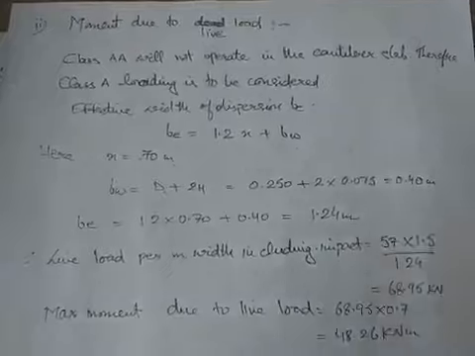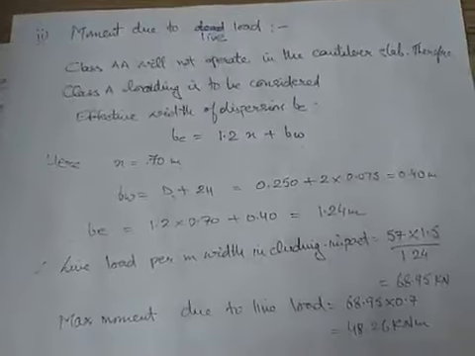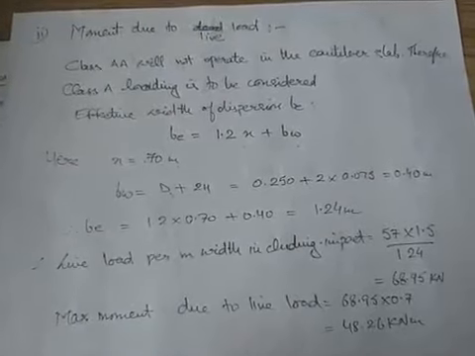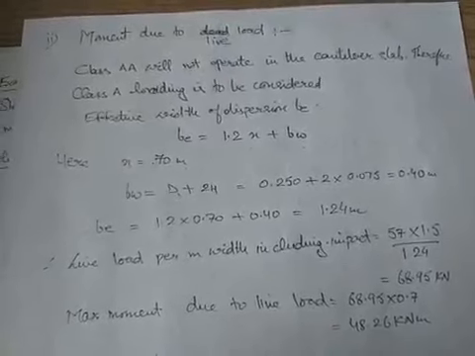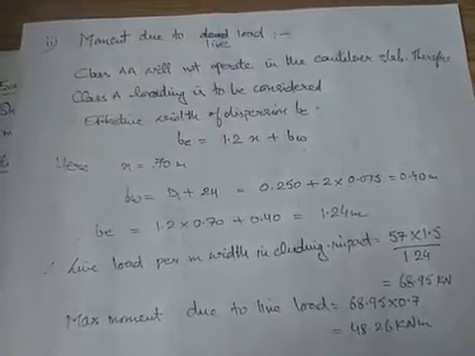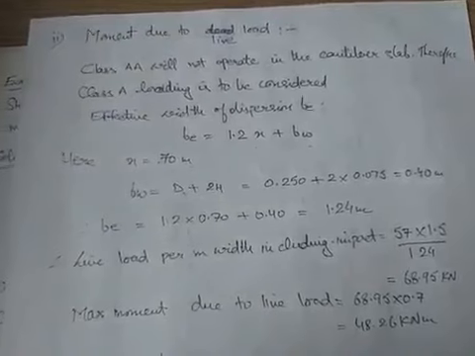Then moment due to the live load. For the moment due to the live load, we are considering class AA loading vehicles, but it will not cover the cantilever slab. So here the severe effect is caused by the load of class A.